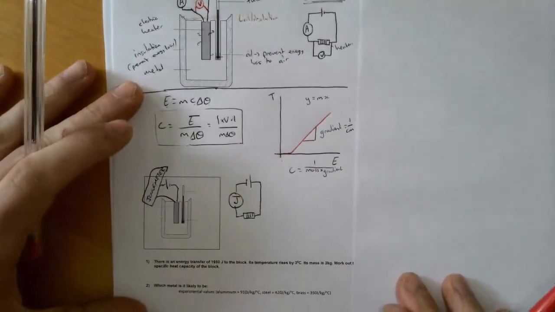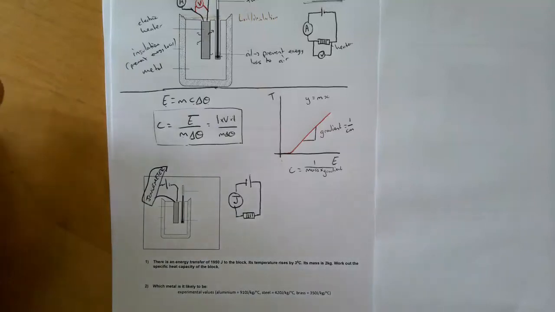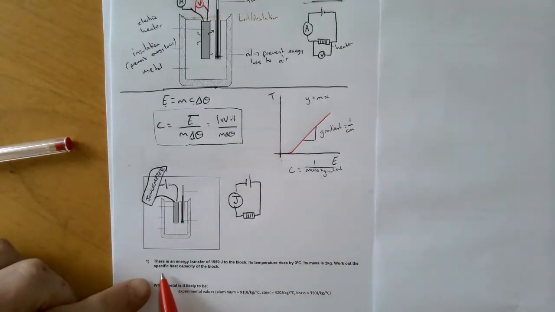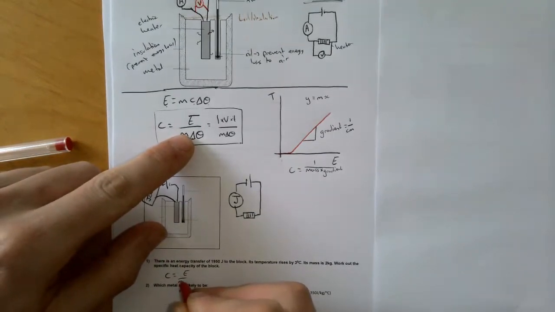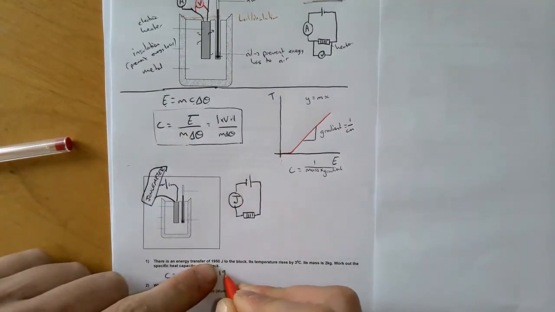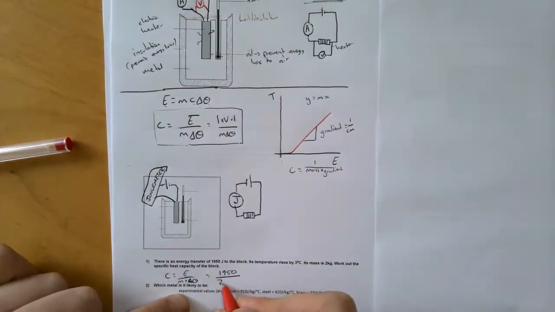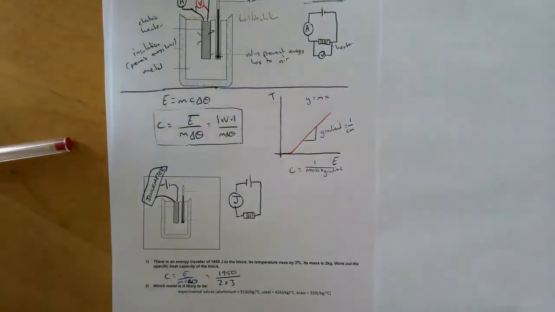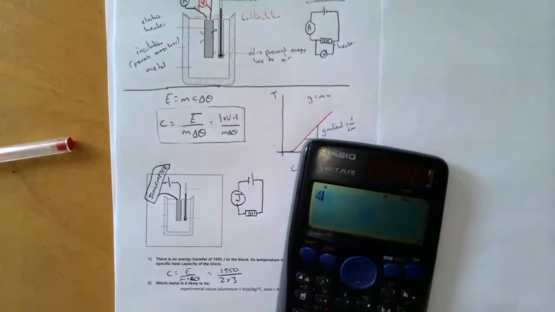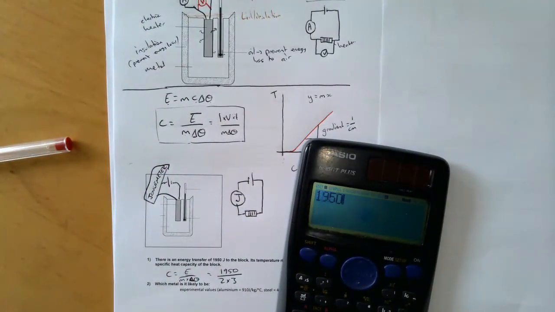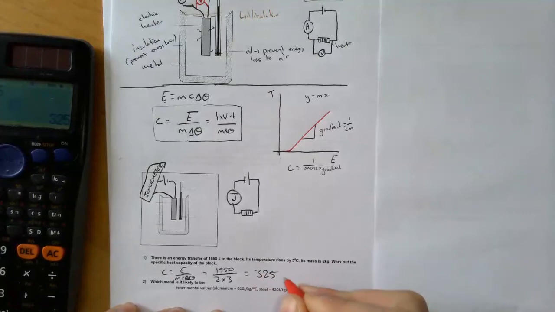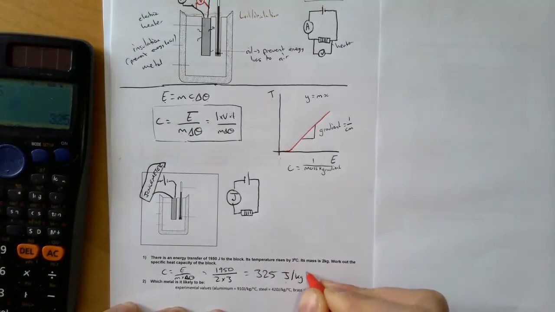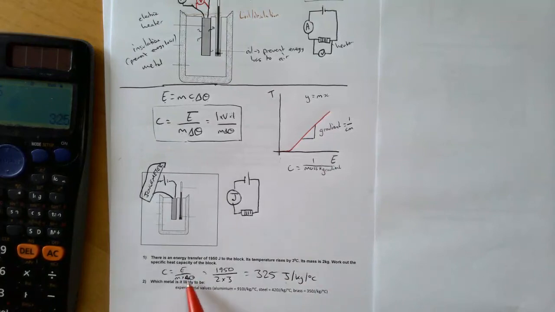Let's just do 2 quick questions. So if you pause the video now and try both of these questions. It says work out the heat capacity of the block. So specific heat capacity is energy over mass times temperature change. So the energy supplied is 1950, the mass is 2 kilograms, and the temperature change is 3 degrees Celsius. So 1950 divided by 6 gives us 325 joules per kilogram per degree Celsius, because it's joules per kilogram per degree Celsius.